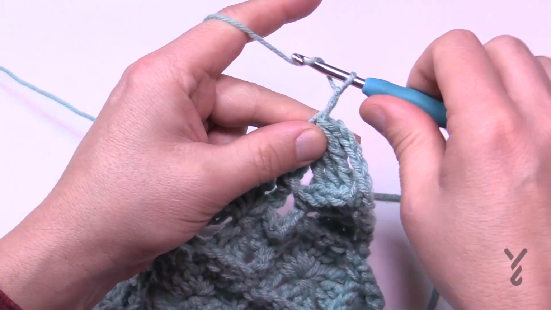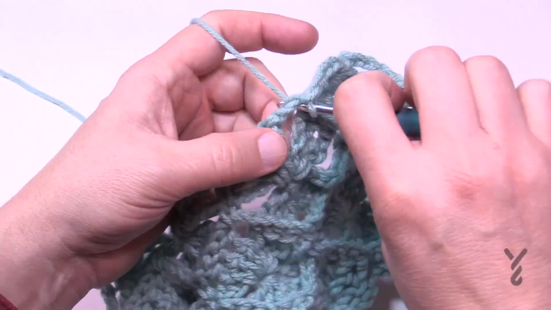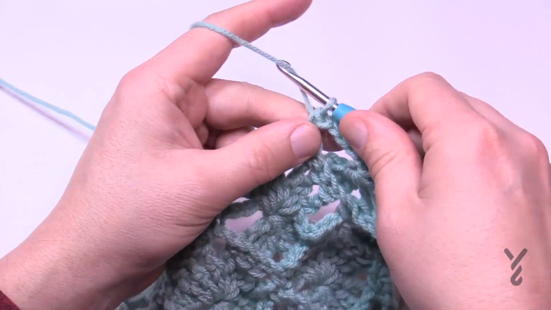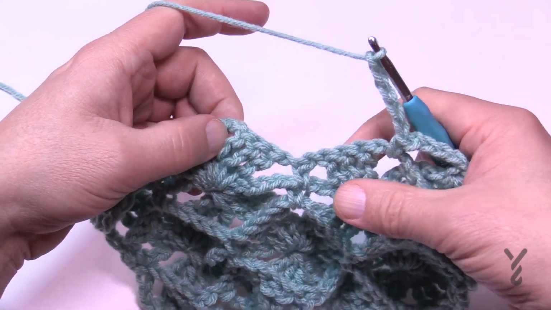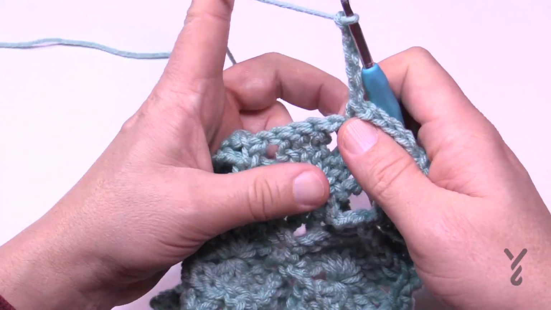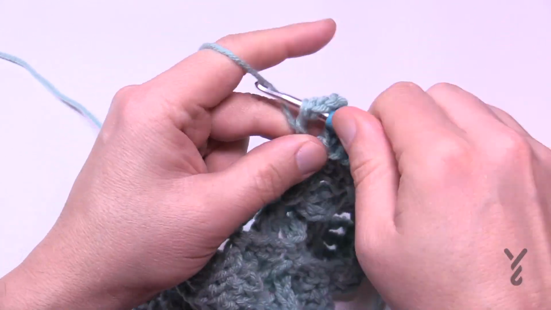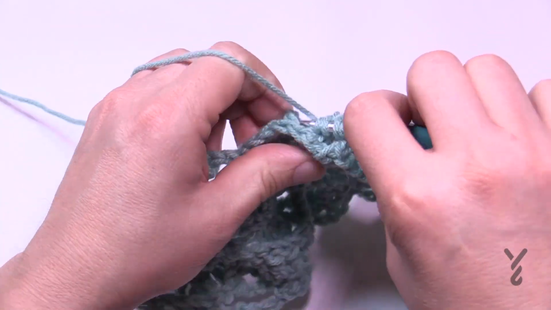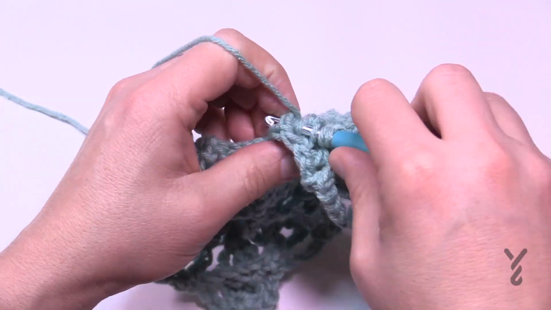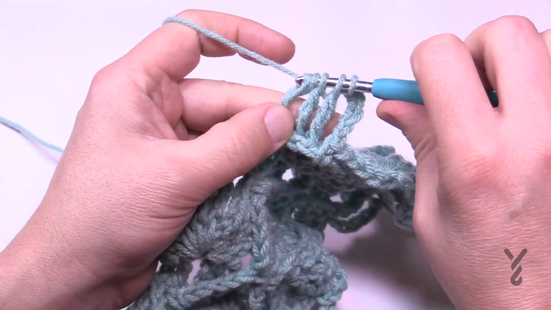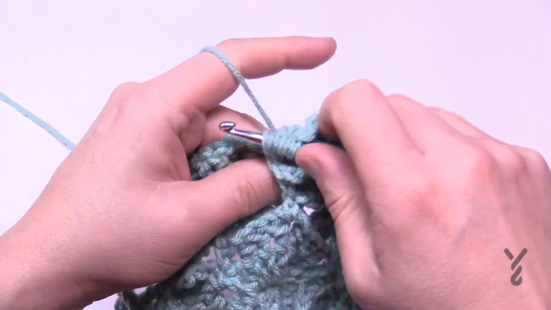So 1, 2, 3, 4, 5. Look for the next chain 3, single crochet there first to hold it in, and then chain 5. And then put the next 6 together. So these 3 and these 3. So even if you're doing the repeat pattern of this and you haven't stopped the video, you'll notice that this is the start of row number 2, which has already been demonstrated before.